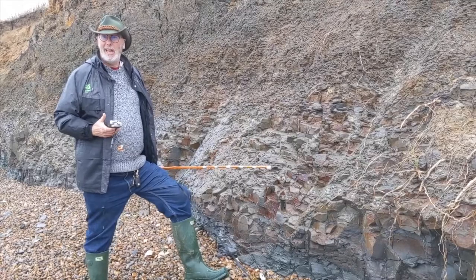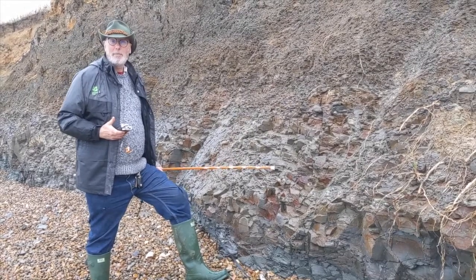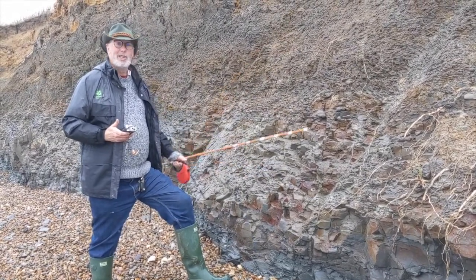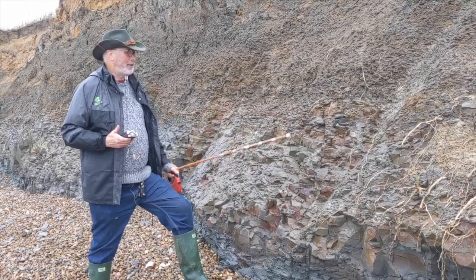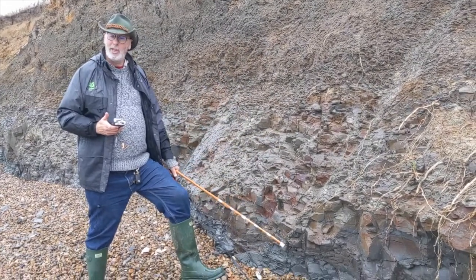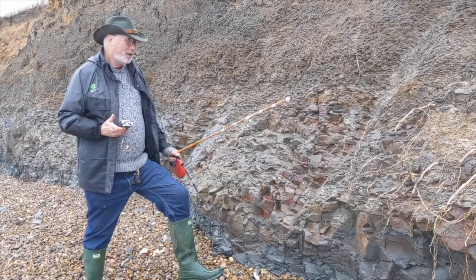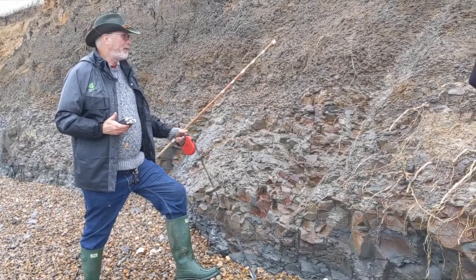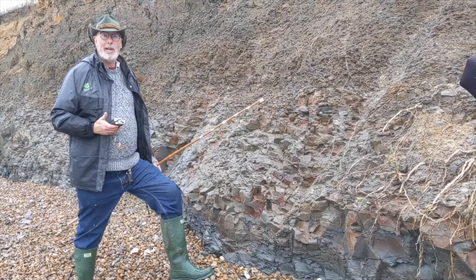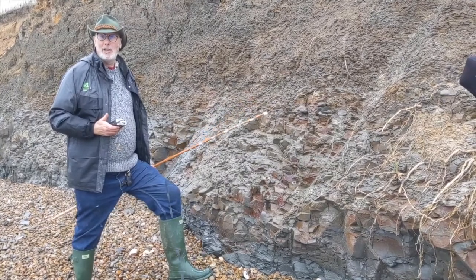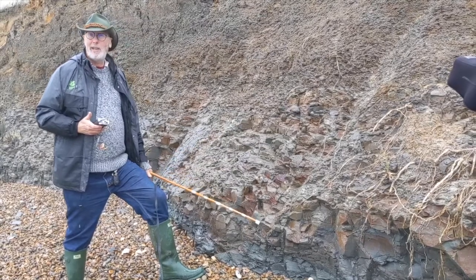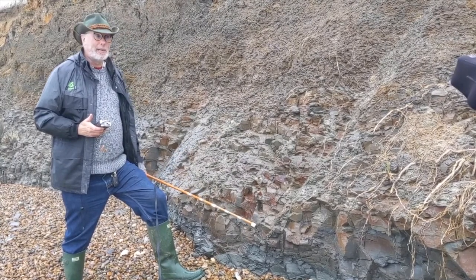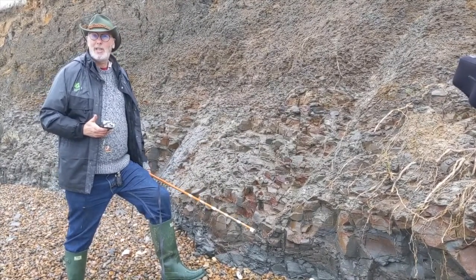So what we're looking at here is the contact between the mobilized clay above, the mobile shale of the London Clay, and the part that has not been mobilized underneath. Within the mobilized section you see a different color, you see fracturing, you see deformation. The layering is folded and deformed. Beneath it the layering is continuous and horizontal, and there is much less fracturing.